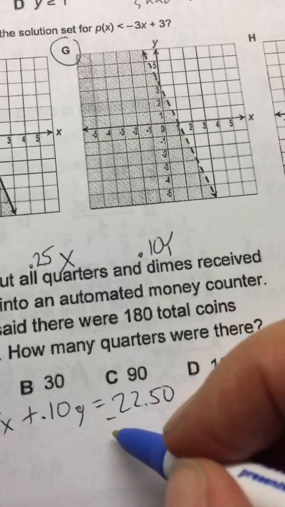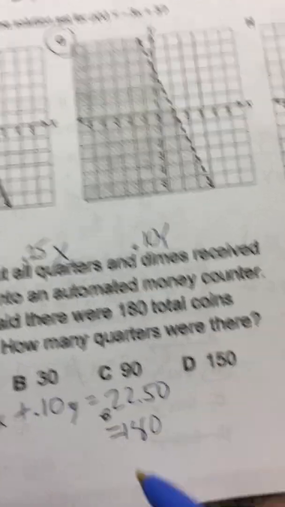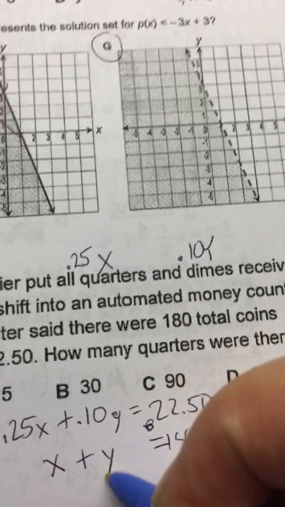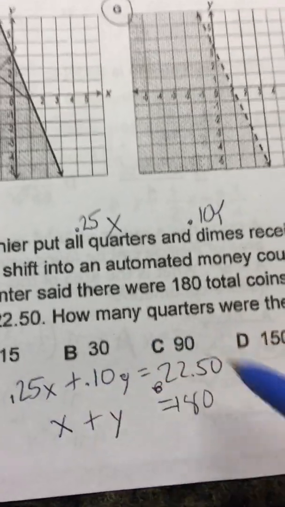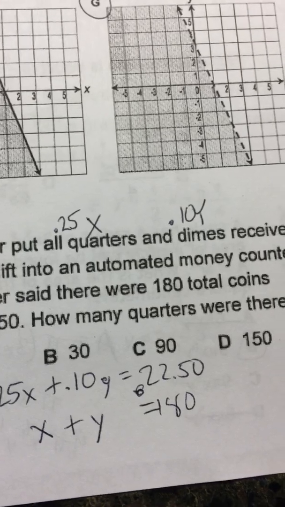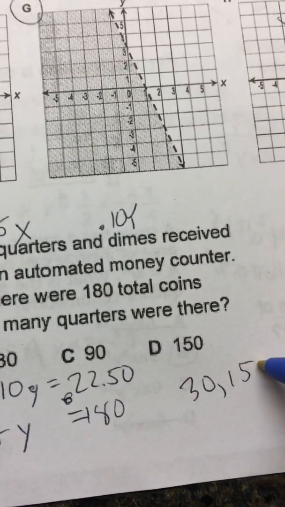There's one equation. How many coins were there? 180. So here's my other total. Let's just get rid of that. 180. So the next one equals 180. If I take my number of quarters, add to it my number of dimes, x plus y equals 180. Here's my 2 equations. I go put them in LinSolve and go see where they intersect. And they intersect at 30, 150.